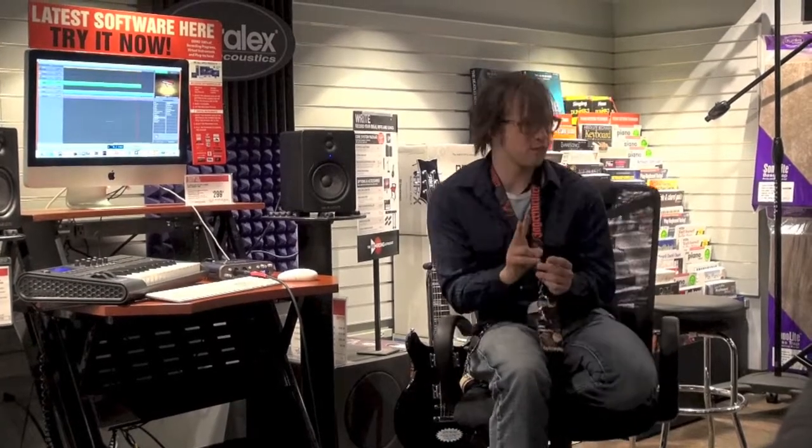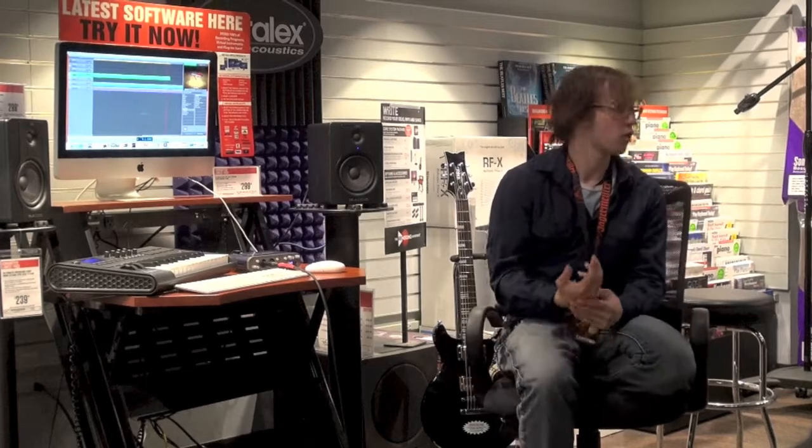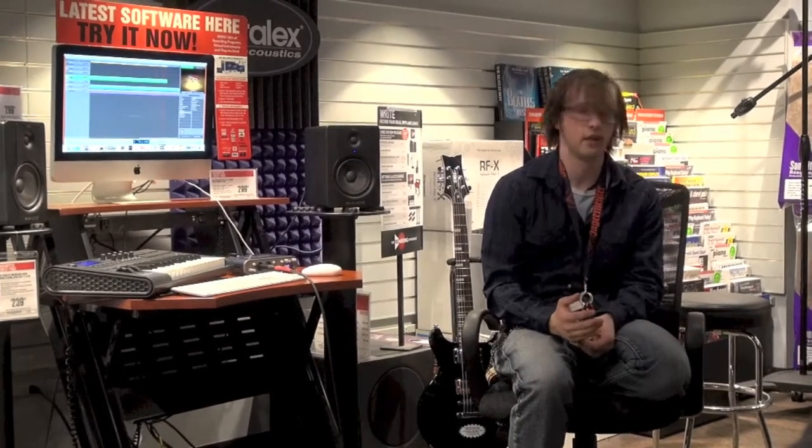When we're looking at interfaces, those are the two most important things you want to look for: how many things are we looking to record at once, and what's the quality of the A to D conversion and preamps inside of the machine. Nicer units are going to have a cleaner sound to them. They're going to sound better. You're going to pay more money for them, but they're going to sound awesome.